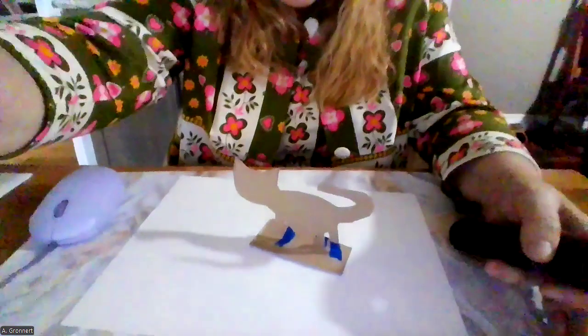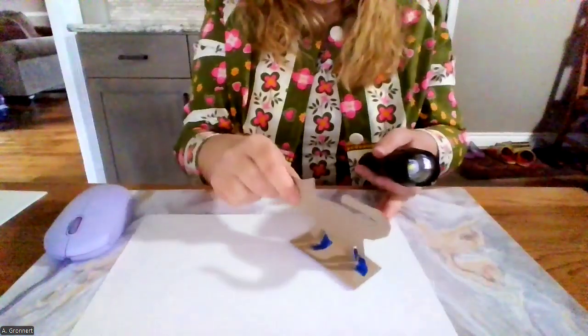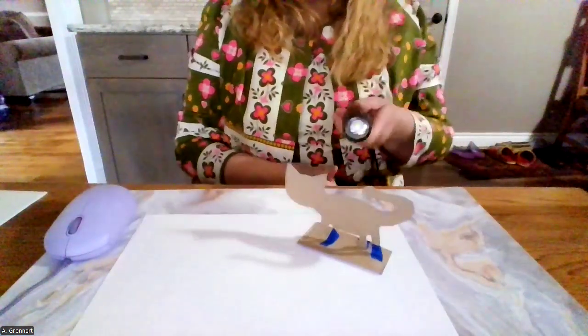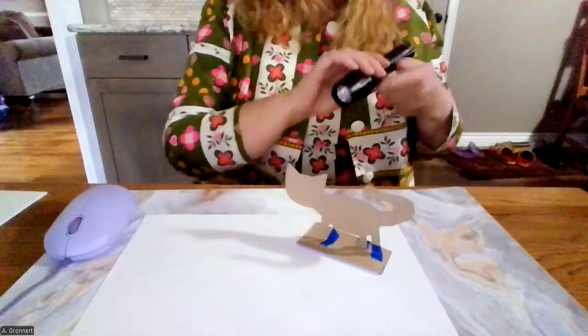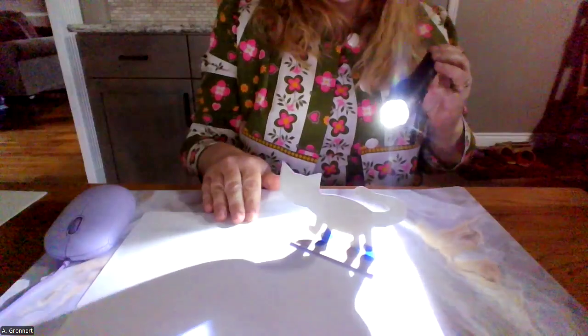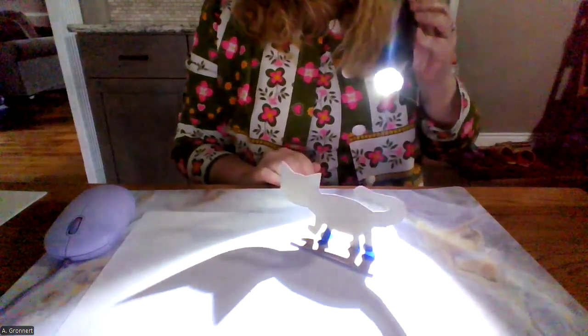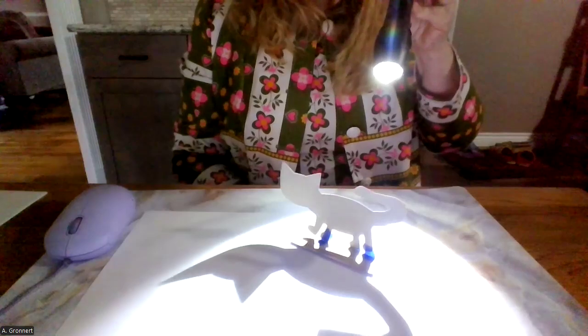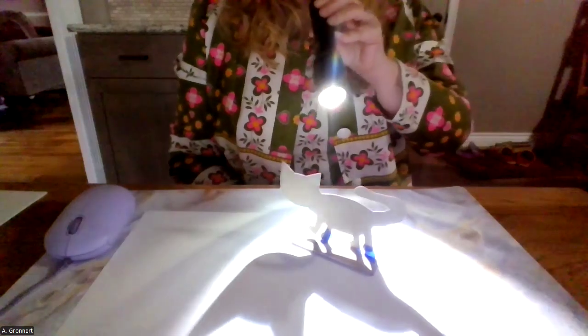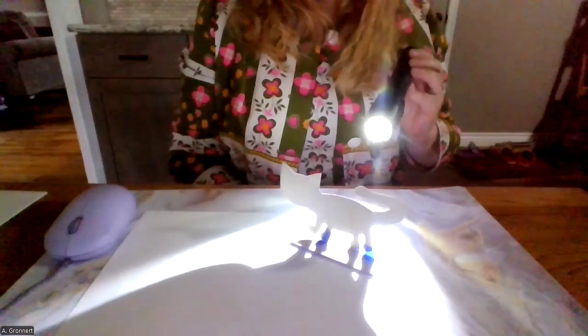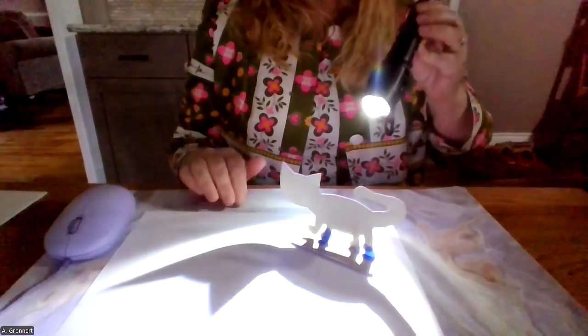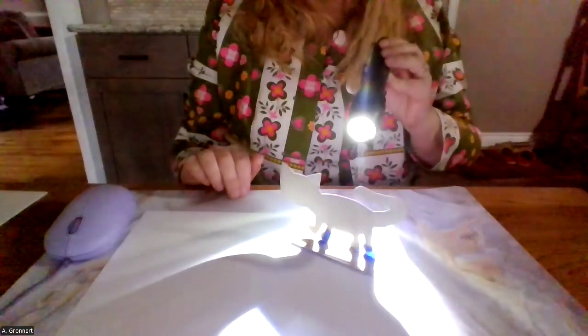Okay, I turned out the lights so you could see the shadows even better. Now, here's my cute little cat. Let's see if I can use my flashlight to make shadows with the cat. Oh, there we go. Wow, look at that. I'm already making shadows with the cat. If I move the flashlight, what happens to my shadows? Look at that. I can make the cat shadow move different directions.